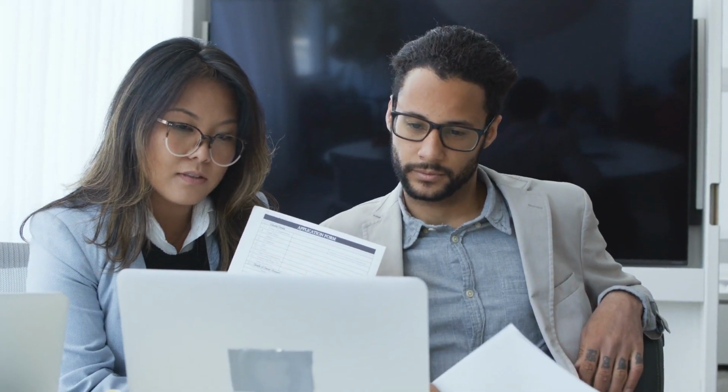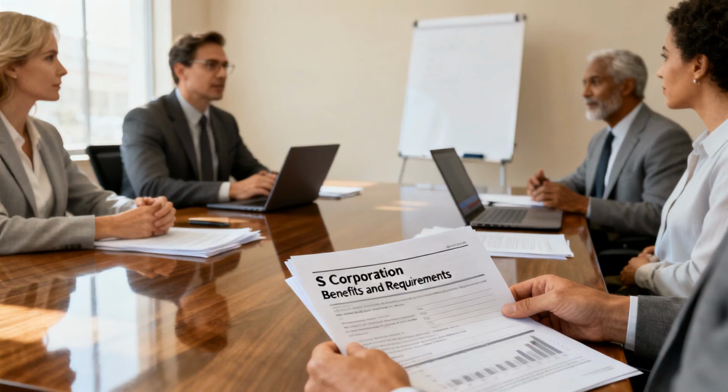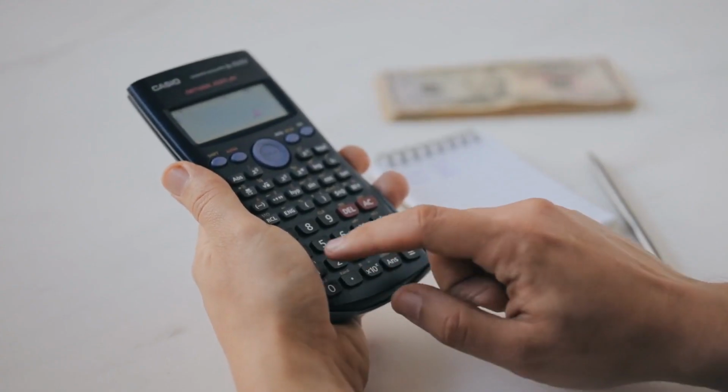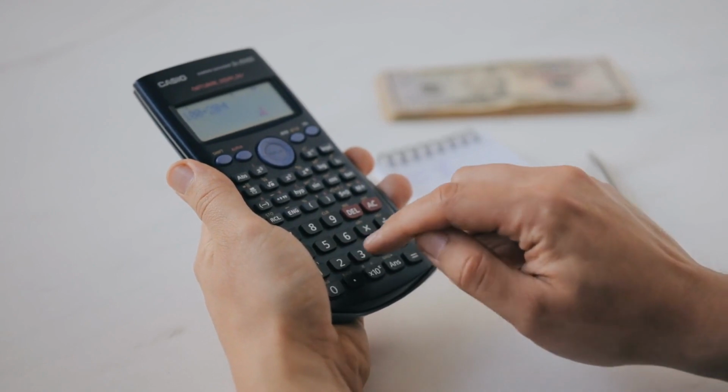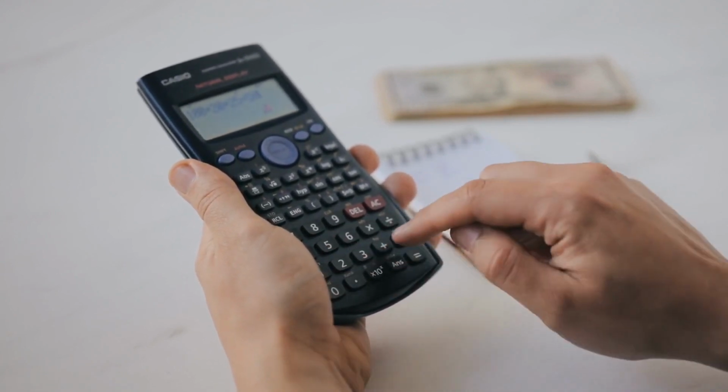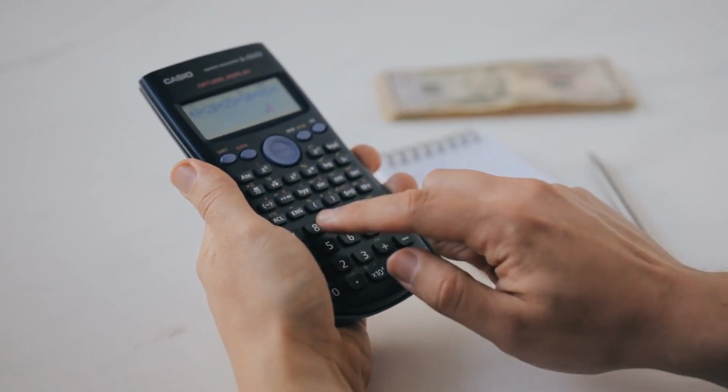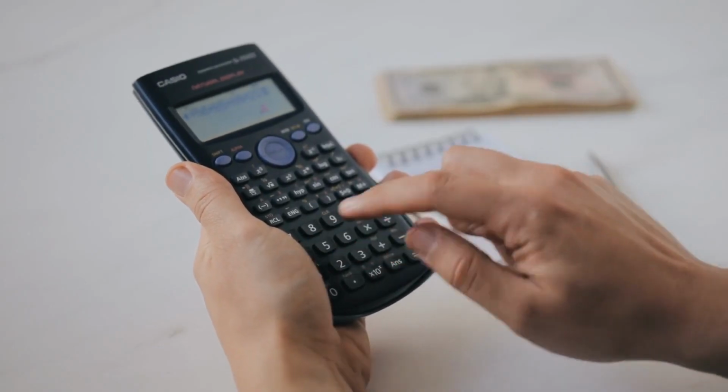Despite these benefits, S status comes with notable disadvantages. Ownership is restricted to United States citizens and residents, with a maximum of 100 shareholders. Only individuals, certain trusts, and estates can be shareholders, no corporations or partnerships. There are formation costs and ongoing fees to maintain status. The company must be domestic, with domestic investors, and can only offer one class of stock.